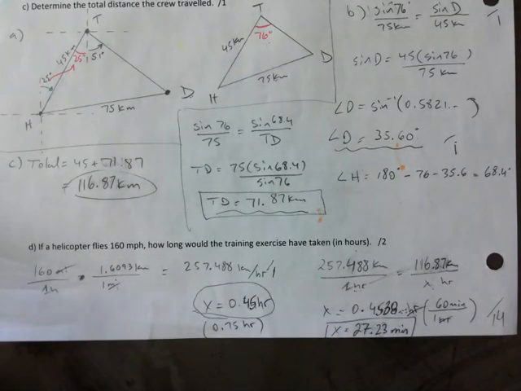Okay, so that is the quiz. Overall, I think you're doing okay. Just maybe need to spend a bit more time on the compass directions in particular.